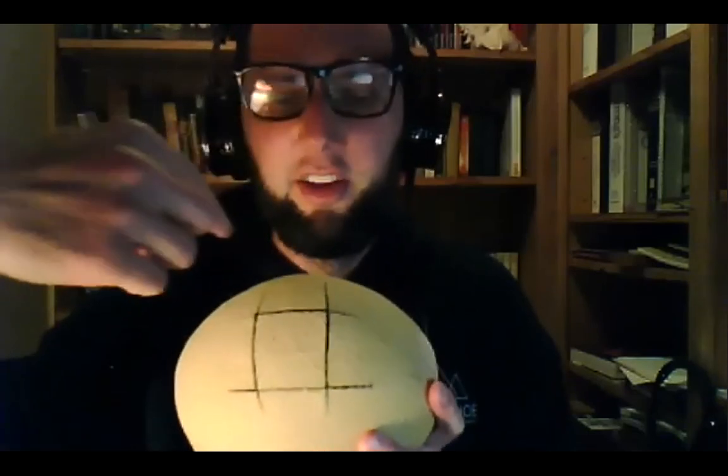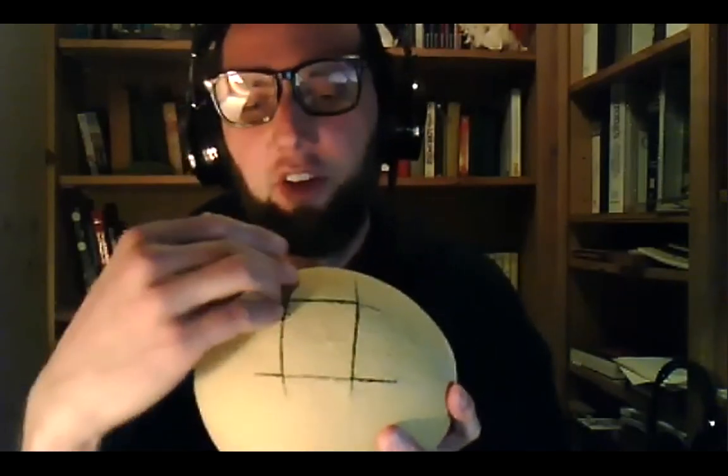And so what I did was I sliced into my cantaloupe. You'll notice that these vertical slices would be as though which of my spherical coordinates are constant.